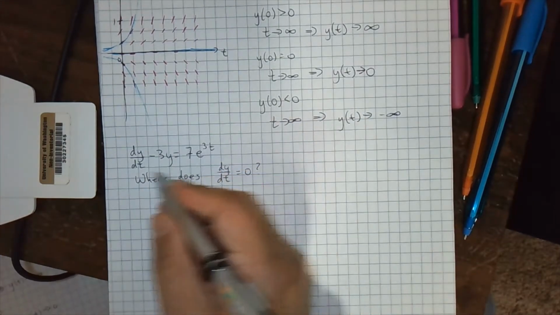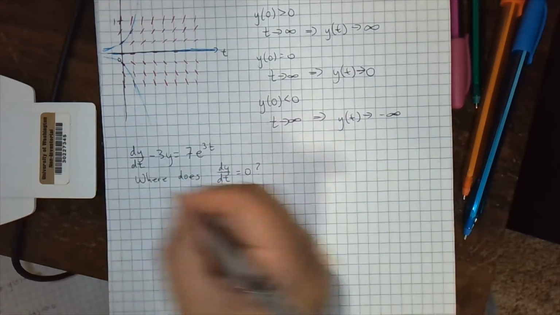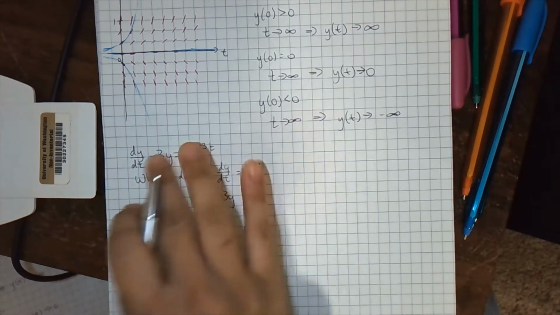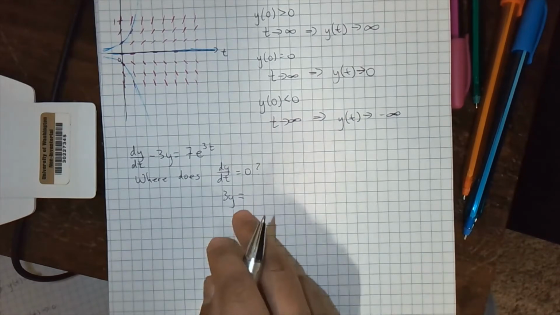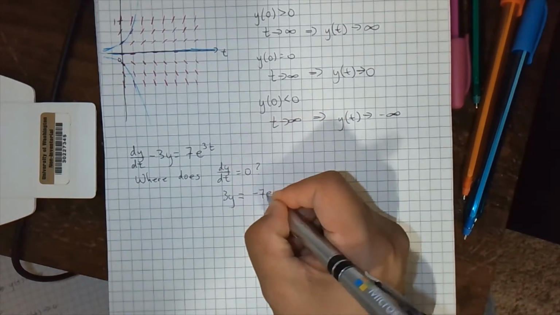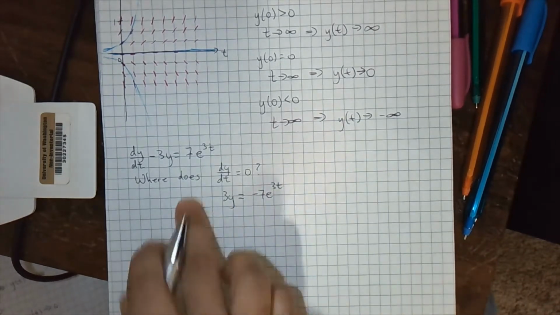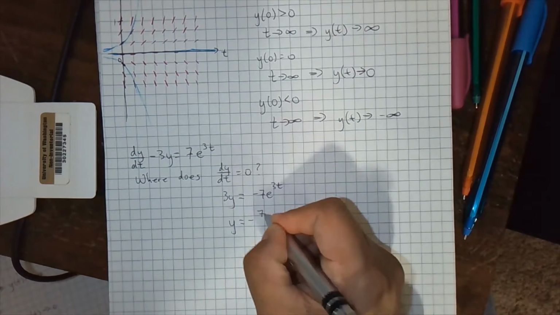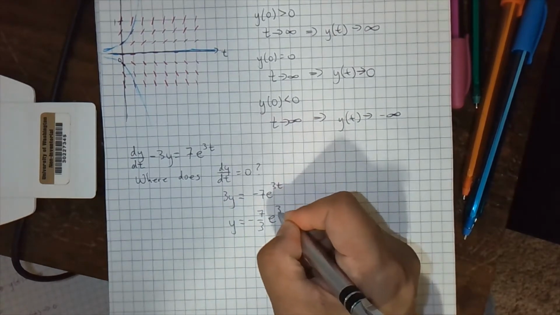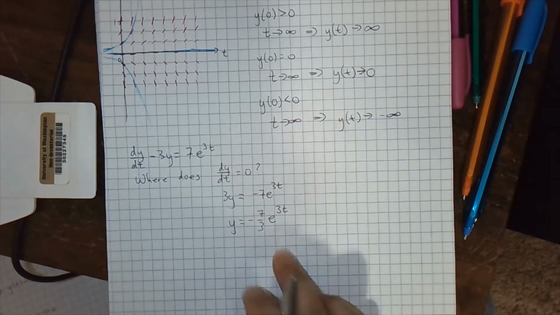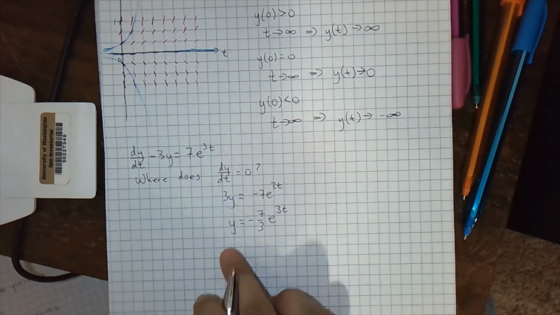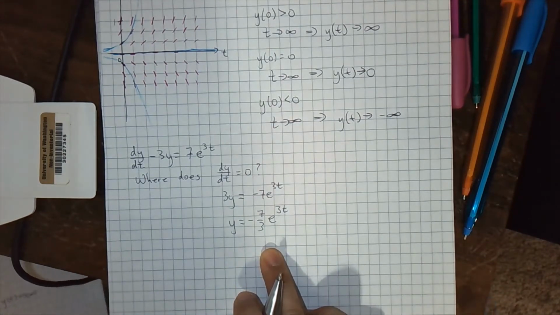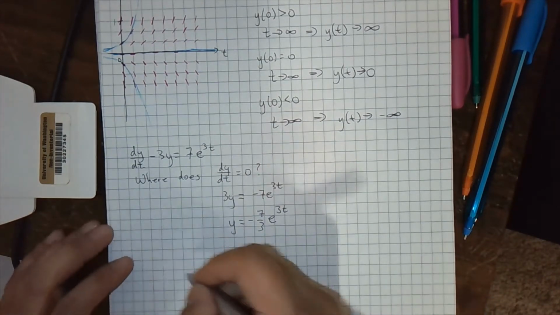Okay, well, we can set that to 0, and we actually get, I don't like writing negative signs out in front, so I'm going to write it the other way. 3y equals negative 7e to the 3t. If I write a negative sign out here, I'm going to lose it on the next line unintentionally. I don't like setting myself up for making mistakes. Okay, so dy by dt equals 0 on this curve. y equals negative 7/3 e to the 3t.